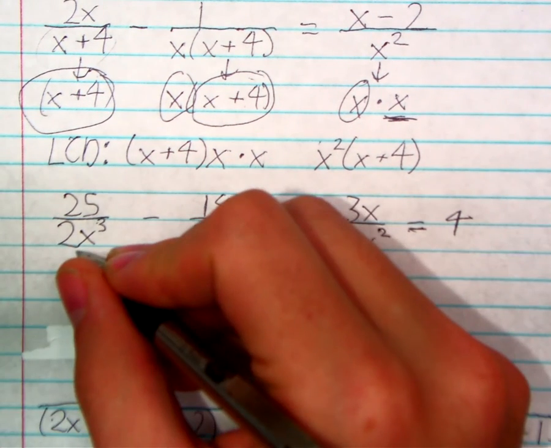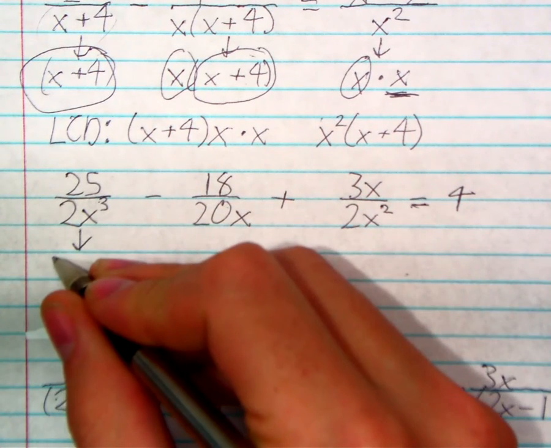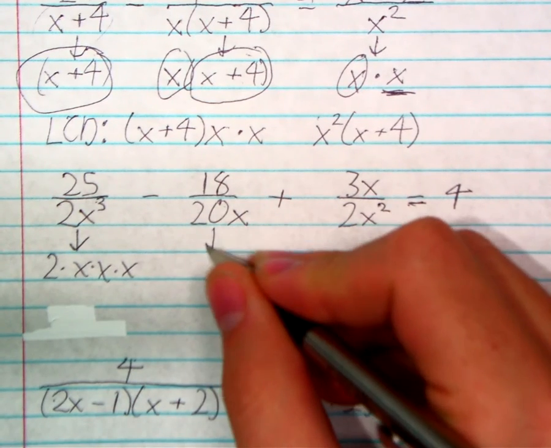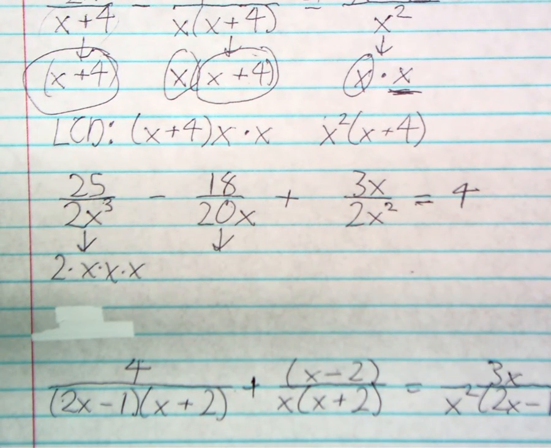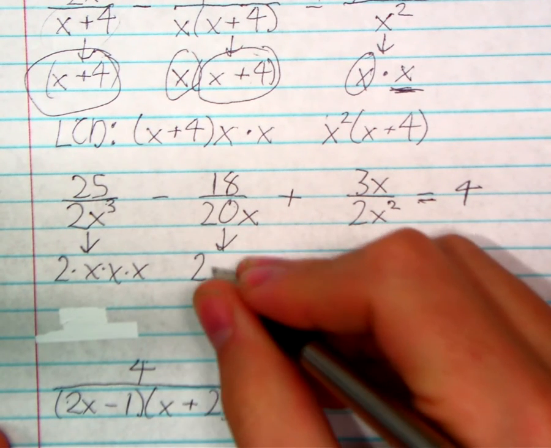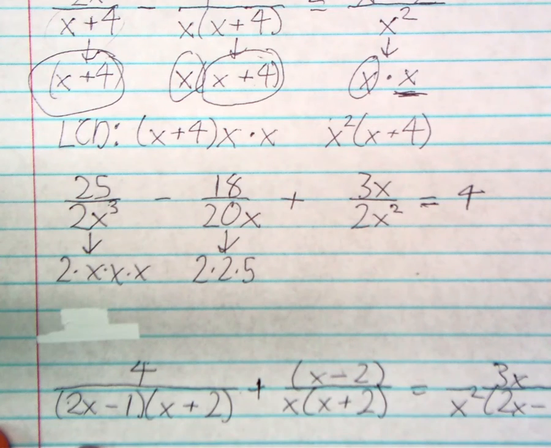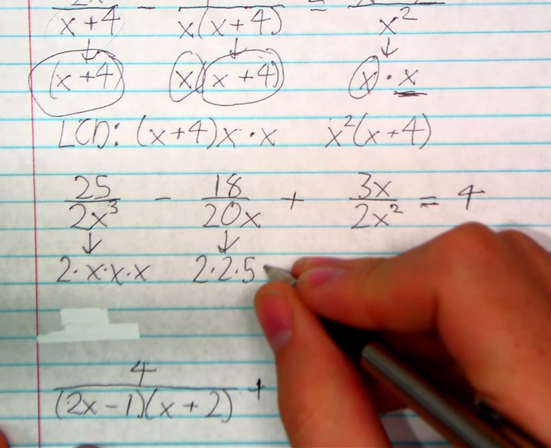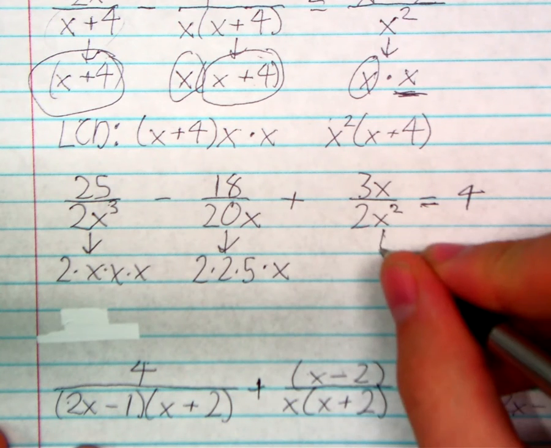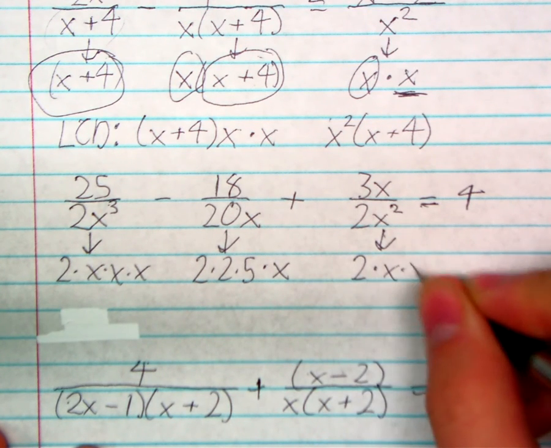So let's find the LCD here. This denominator has 4 factors, 2 times x times x times x. This one has more than 2 in this case, because 20 can break up, can't it? I can write 20 as 2 times 2 times 5, and we know how to factor that using the little factor trees, right? And it's also got an x in it, so that's really 4 factors there. I've got 3 factors in this denominator. I've got 2 times x.